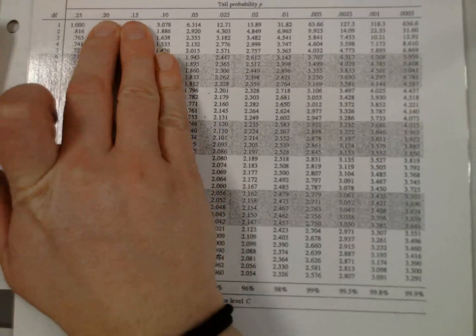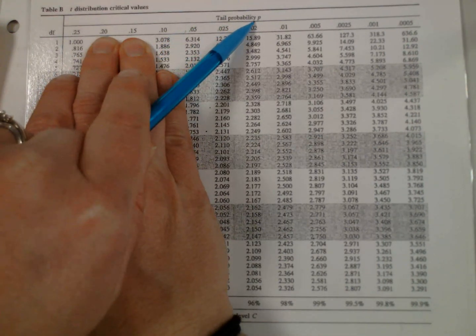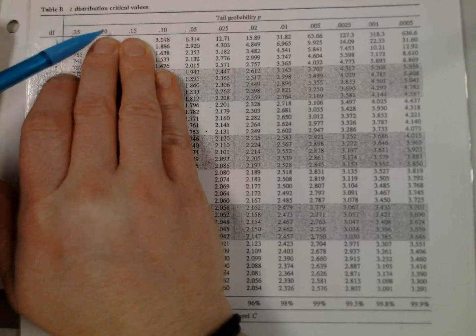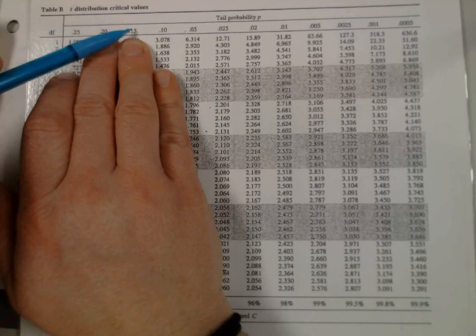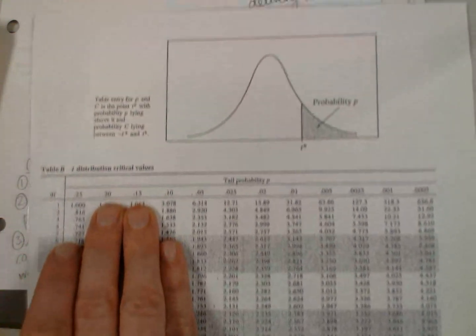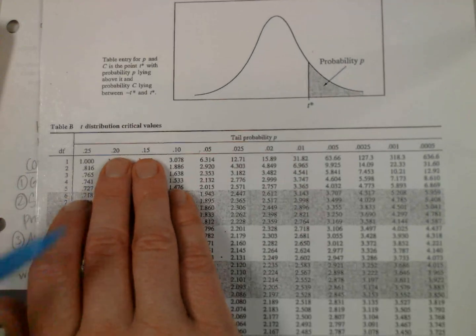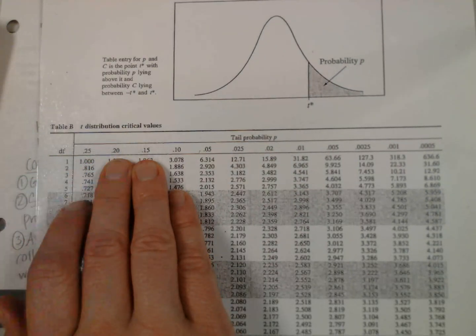And what I see is that my tail probability, or in other words, my p-value, was supposed to fall somewhere between 0.2 and 0.15. Based on my calculator, my p-value was 0.19, which does in fact fall between 0.2 and 0.15.